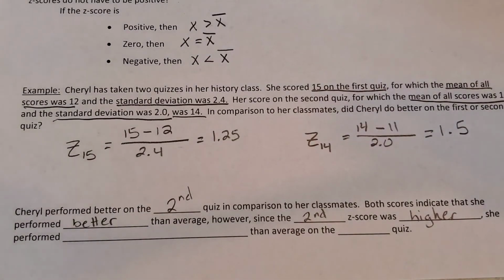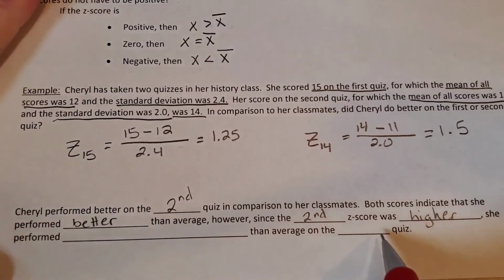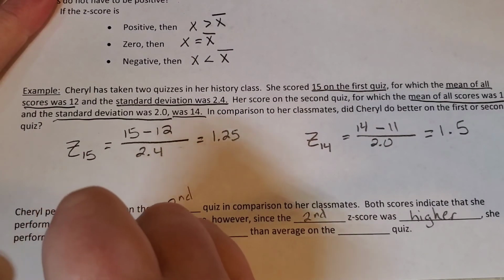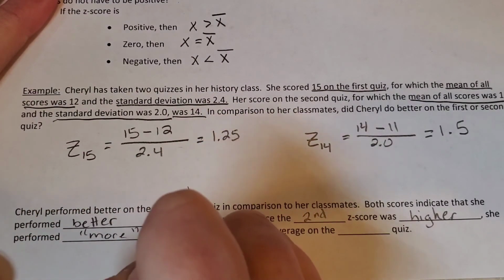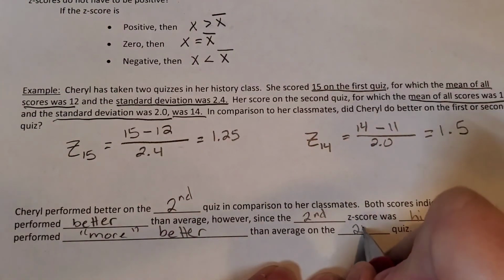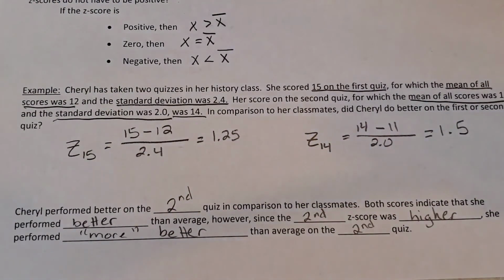So I know it isn't good grammar, but her z-score on the second one being higher says she performed more better than average on the second quiz. Again, I know it's not good grammar, but what I'm trying to say is she did better than average on both. She did more so on that second one. She performed better than average on the second one compared to the first one.